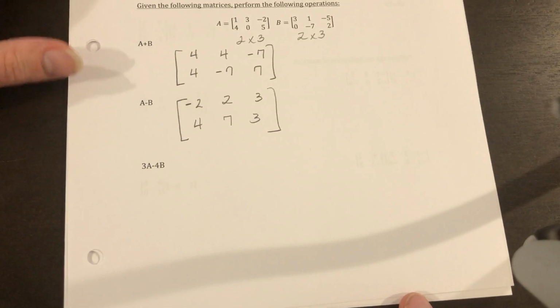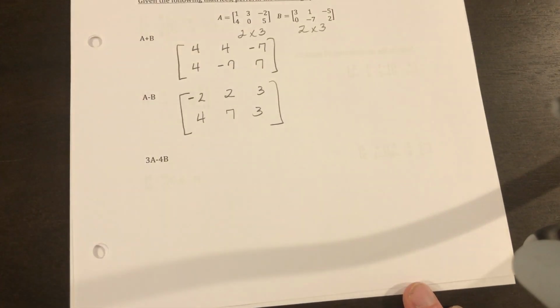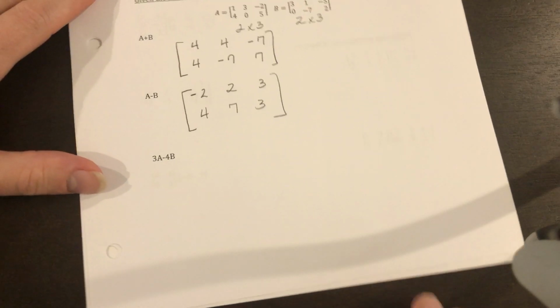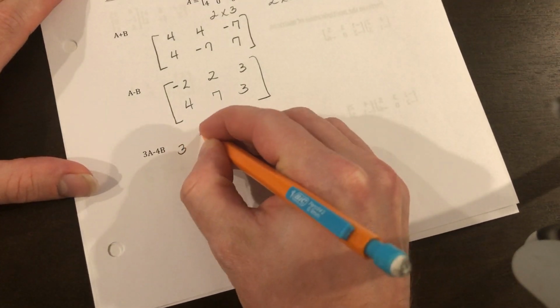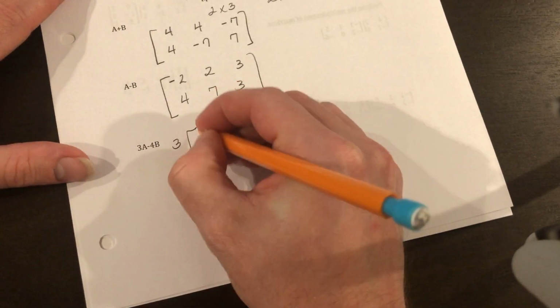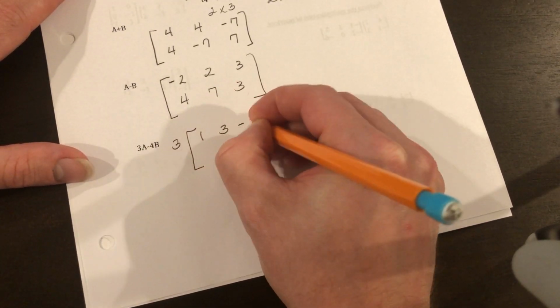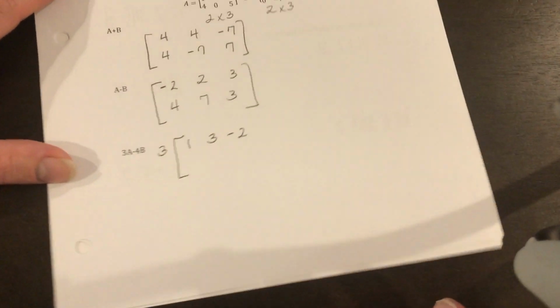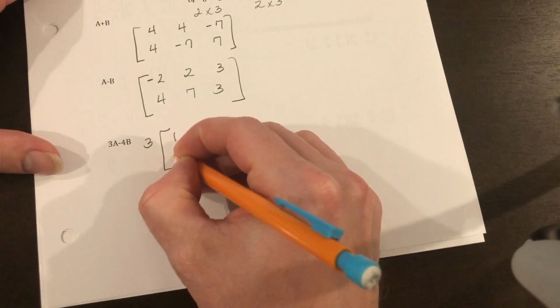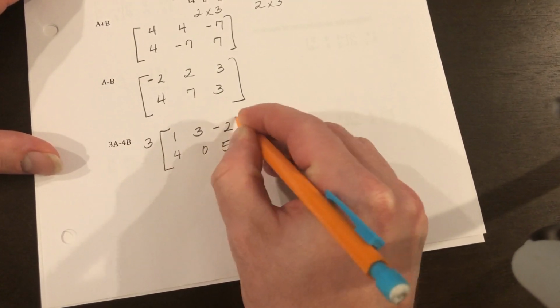Okay, now we're going to do 3A minus 4B. Now, we're multiplying by a number, that's called scalar multiplication. So what I would do first is I'm going to do 3 times 1, 3, negative 2, 4, 0, 5, like that.